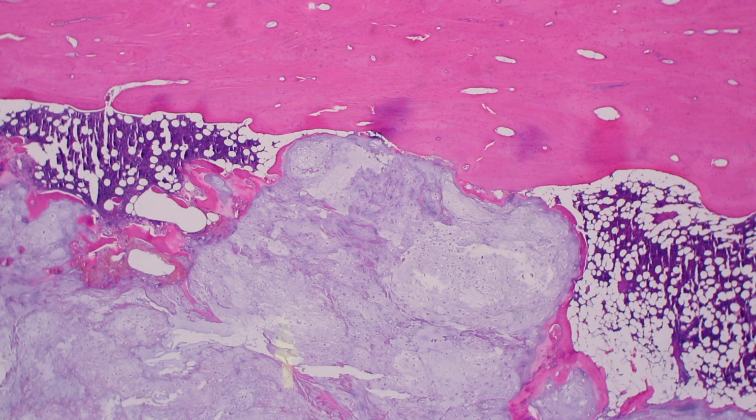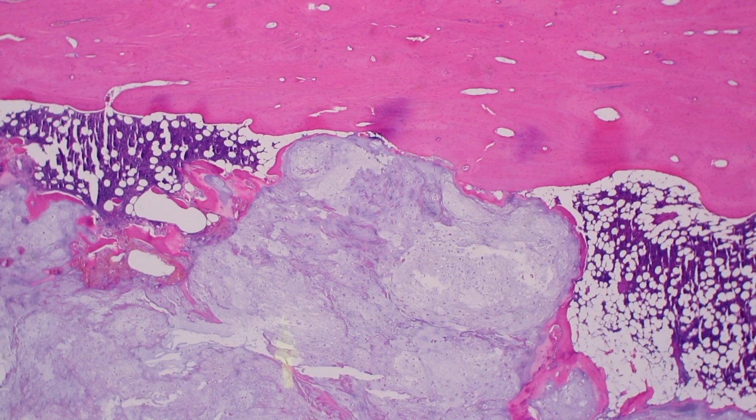Are the nodules of cartilage well circumscribed, or are they growing with an infiltrative pattern? An infiltrative pattern is characterized by the tumor replacing the marrow space and completely surrounding preserved pre-existing bony trabeculae.